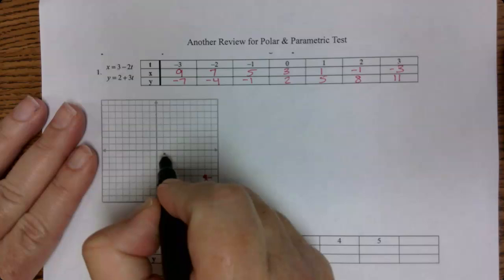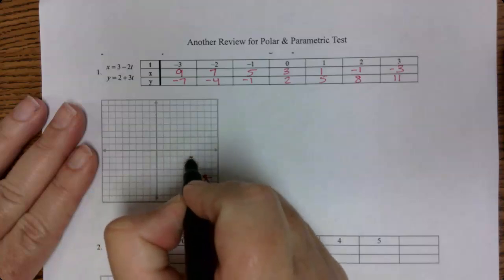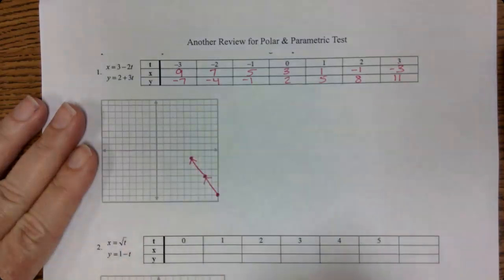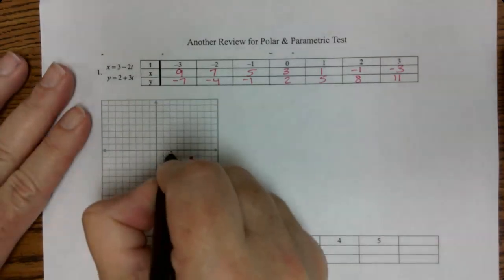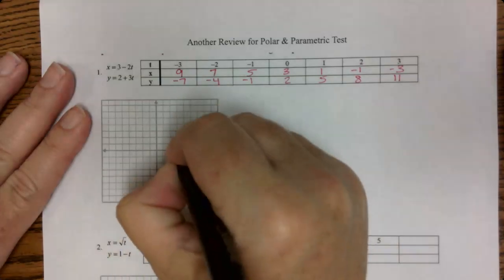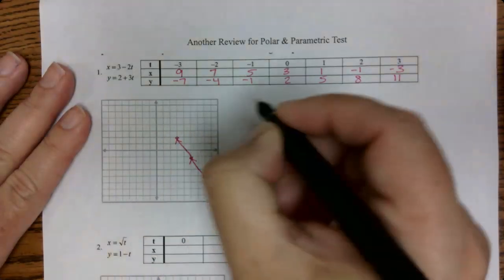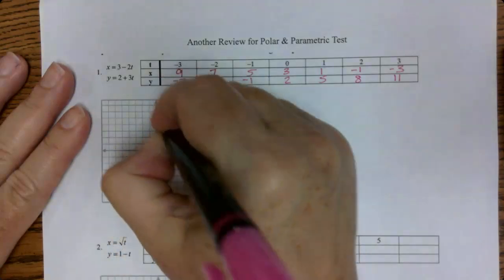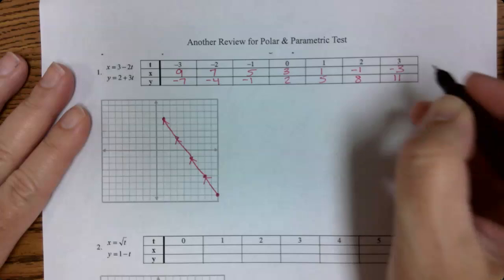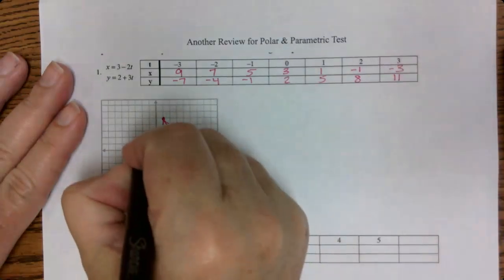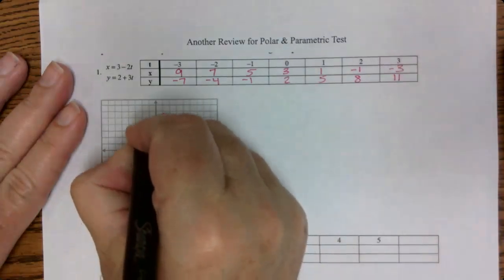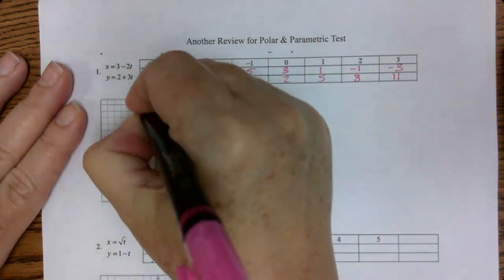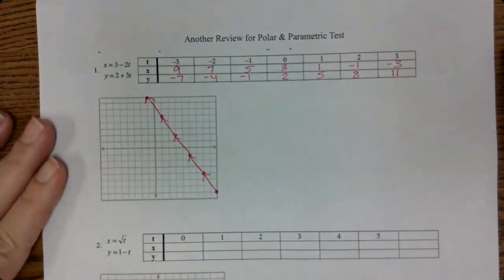So my advice is connect and draw arrows as you go. That last one won't fit, so we just won't worry about that one, and you're done.